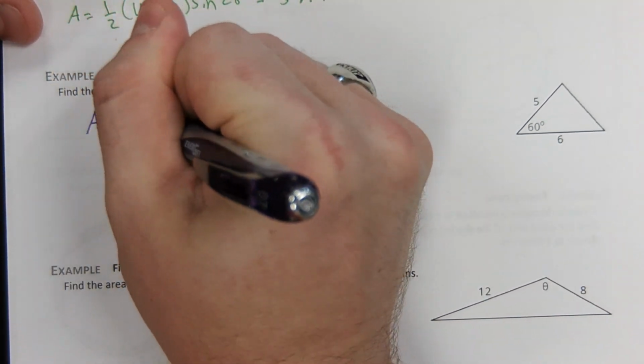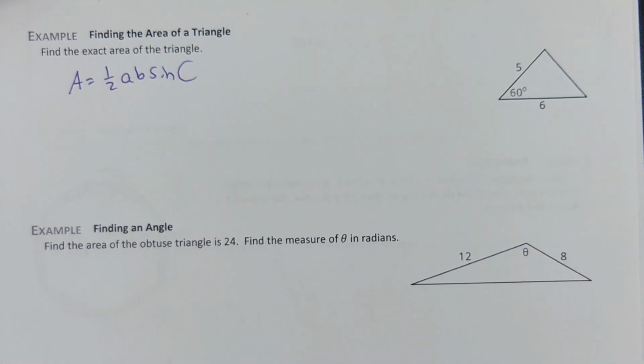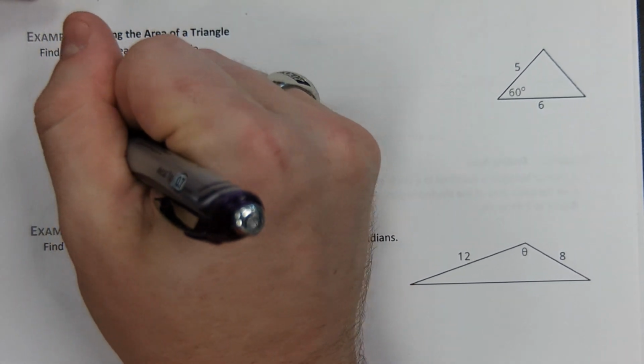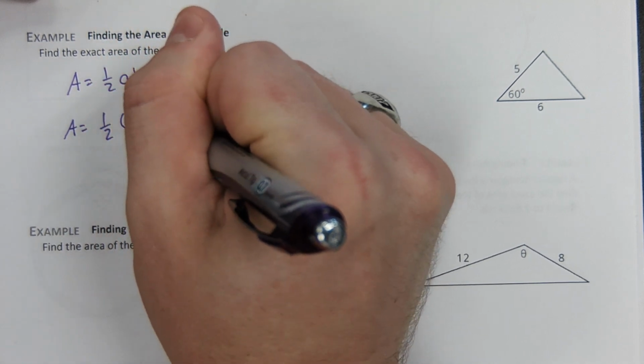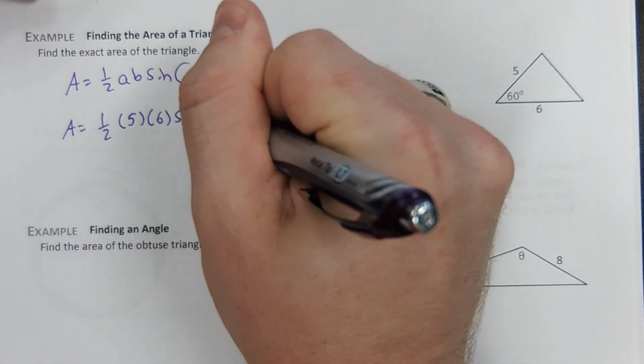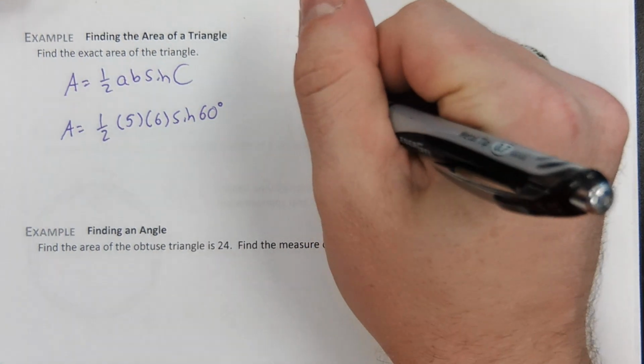Area is 1/2 AB sine C. Uppercase letter tells you that it's an angle. That's 1/2 of 5 times 6 times the sine of 60 degrees. 60 degrees is in quadrant 1.